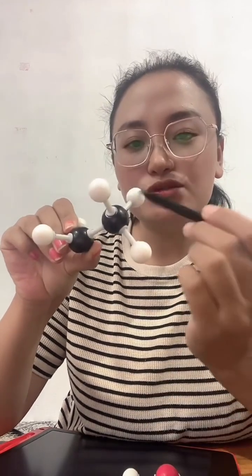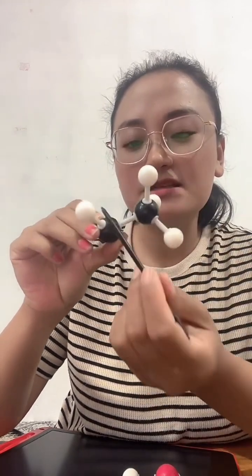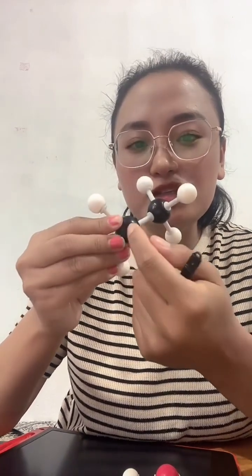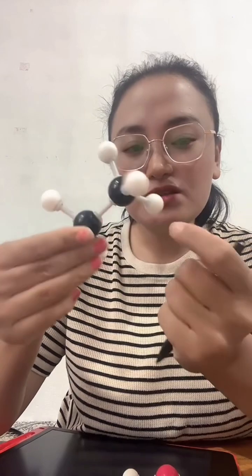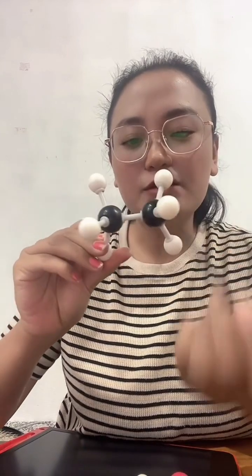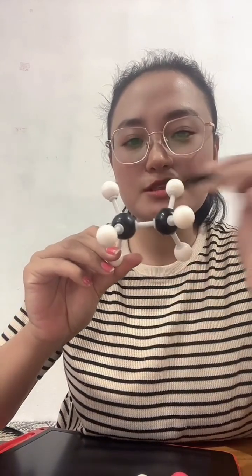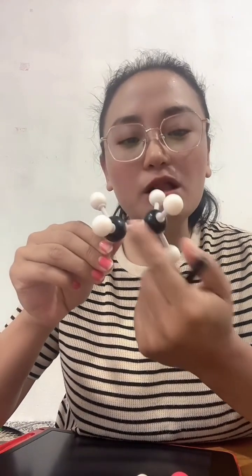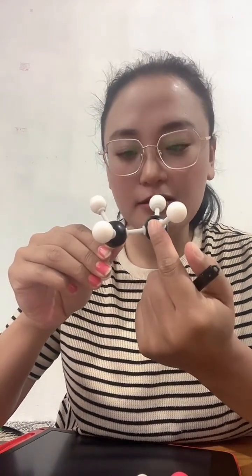So carbon 1, 2, 3. If you remember, this is an alkane, with 2 carbons and 6 hydrogens. Your alkyl group actually comes from the corresponding alkane, right?